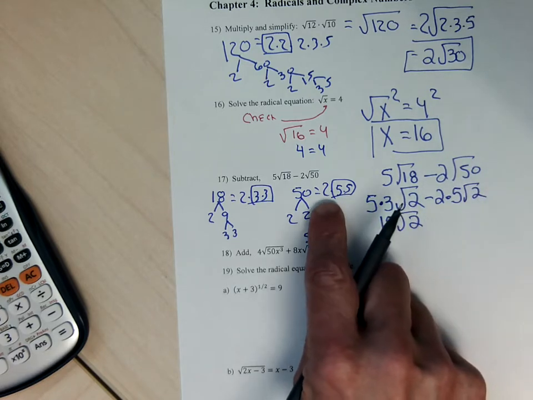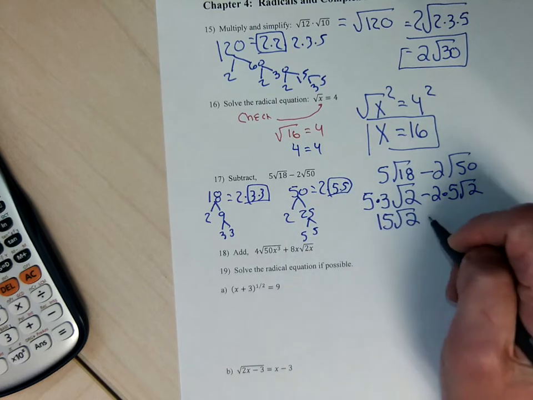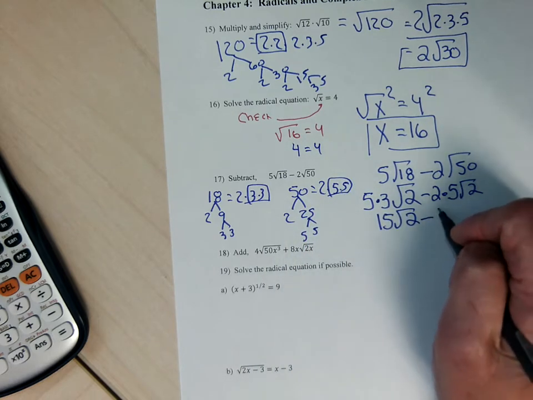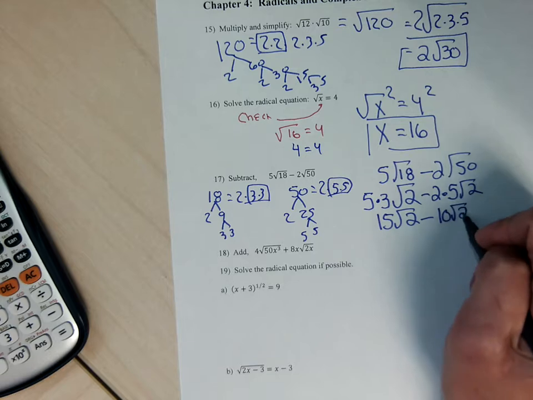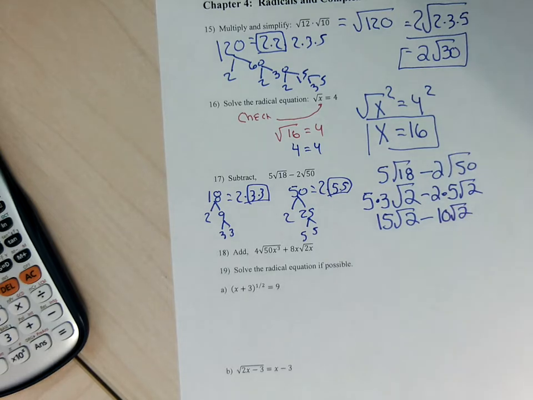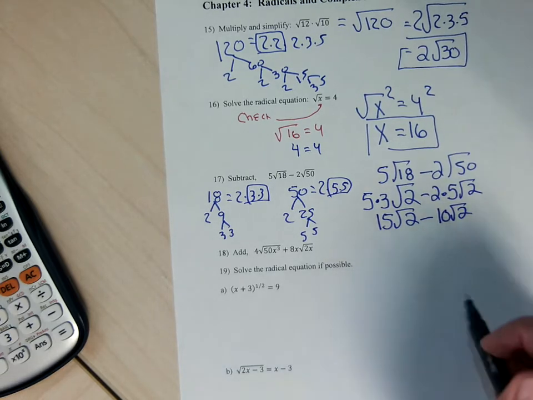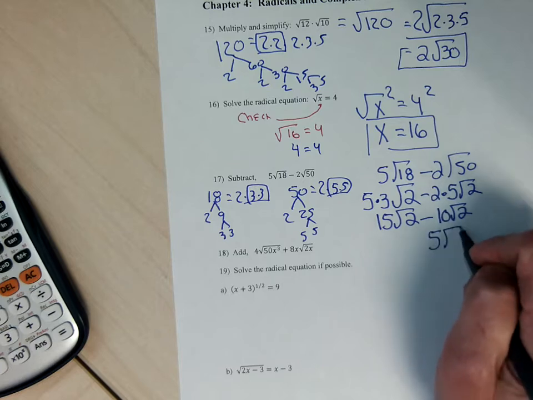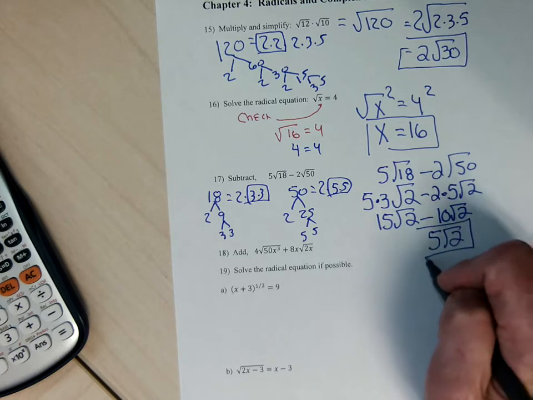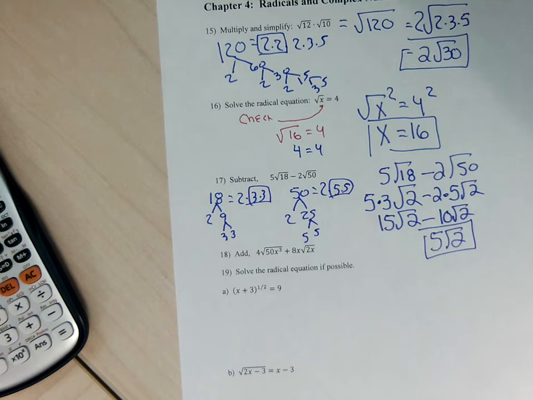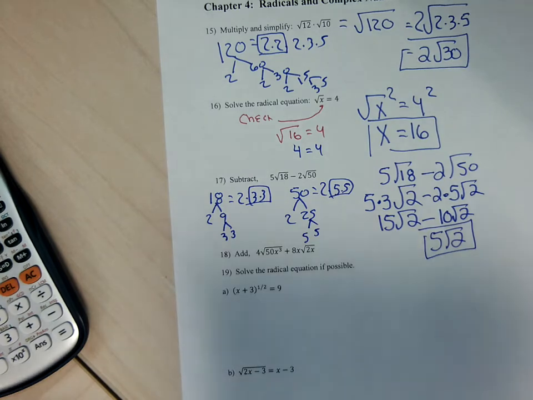I get a 5 out front, and the single 2 stays under. The stuff that's in front, I'm going to multiply, and that gives me 10 square root of 2. Now I'm just going to go 15 minus 10 and get 5 square root of 2 for my answer to 17. No way I have room to do 18 here.